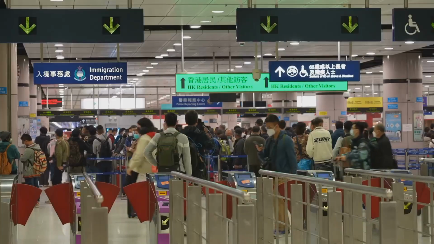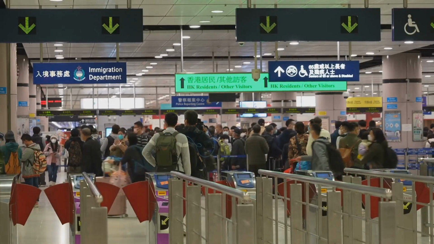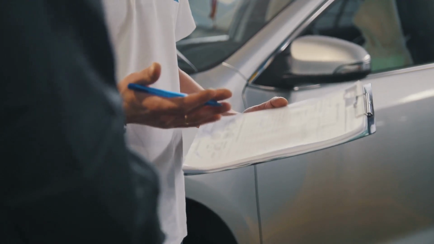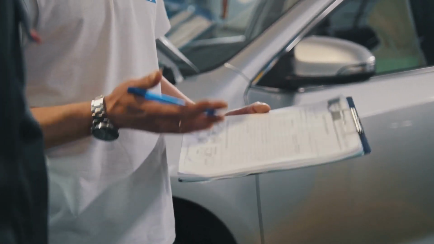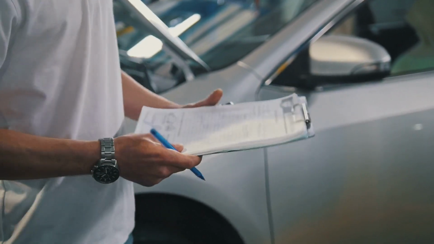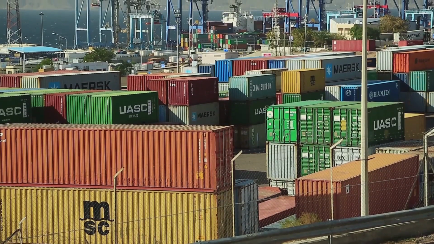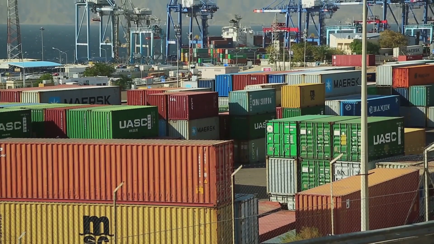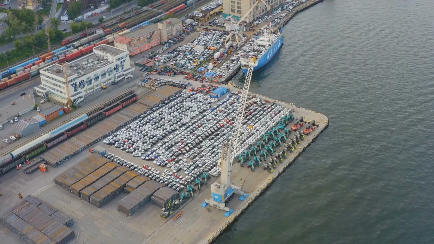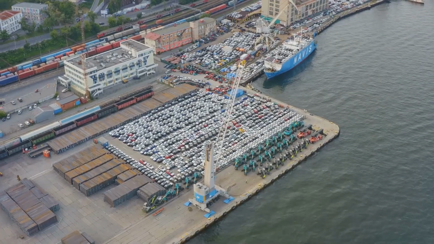Specific tariffs. Definition: a fixed fee charged per unit of the imported good, regardless of its value. Example: a country may charge $500 for each car imported, regardless of whether the car is worth $10,000 or $30,000. Compound tariffs. Definition: a combination of ad valorem and specific tariffs. Example: a country may charge both a 5% tariff on the value of imported cars and a $200 fee per car.